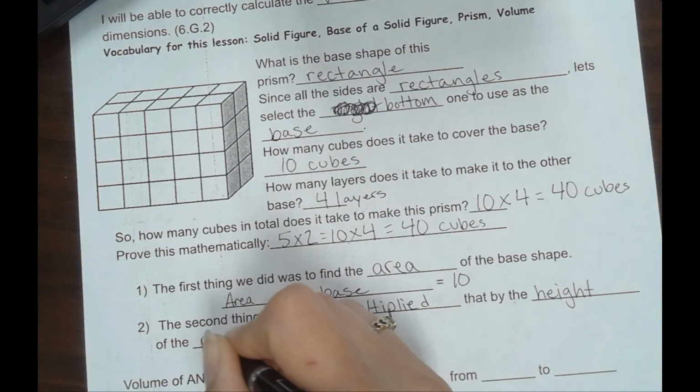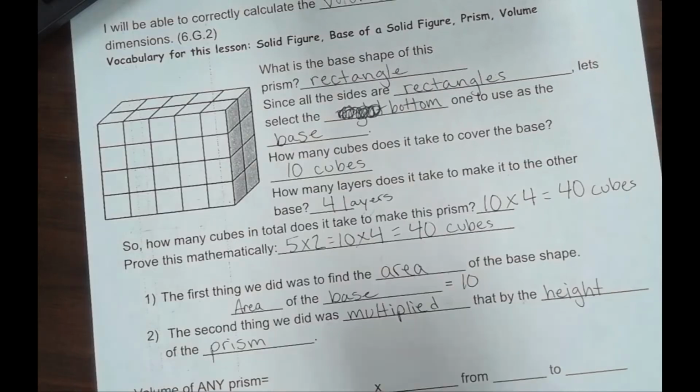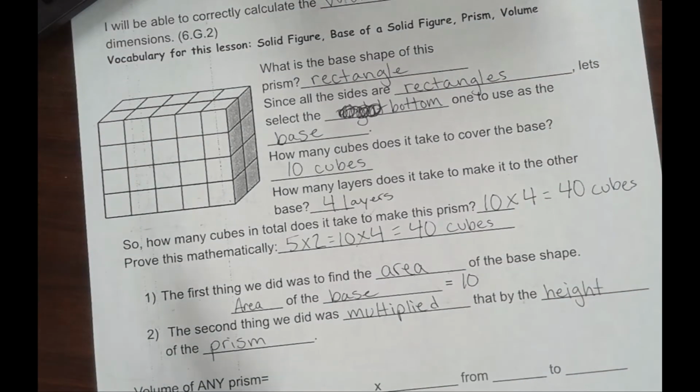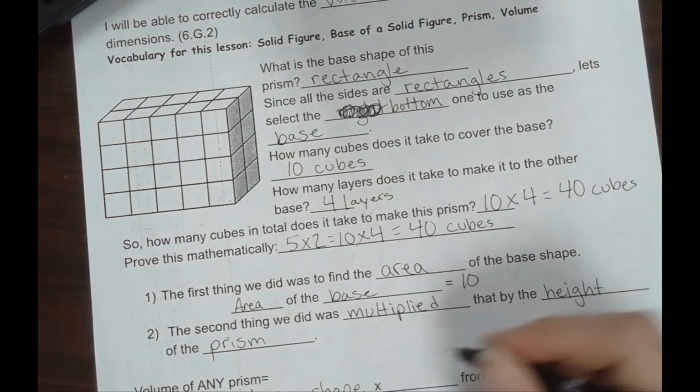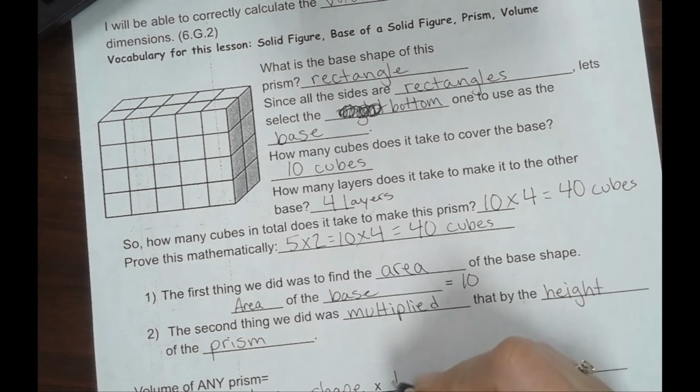So the height of the prism. So the volume of any prism can be found by taking the area of the base shape and multiplying it by the height, or distance from base to base.